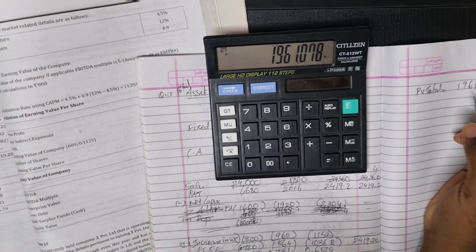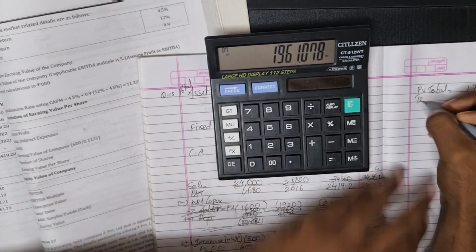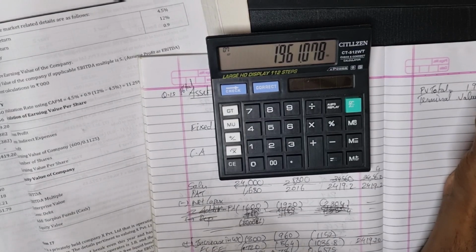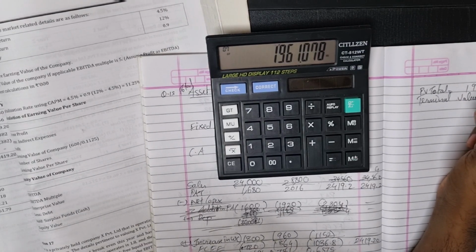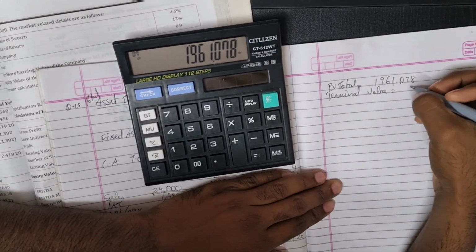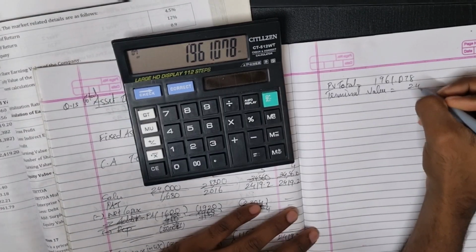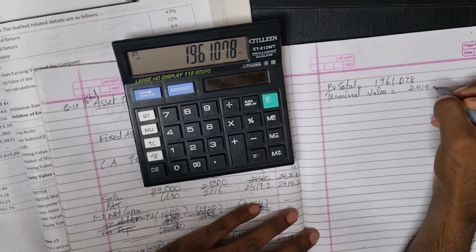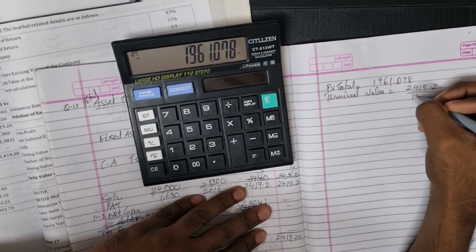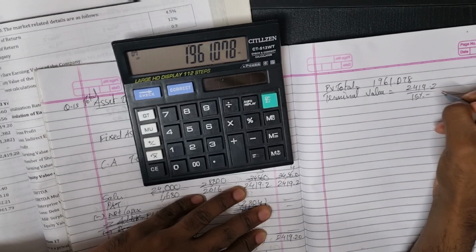Next is the residual value, that is the terminal value. For terminal value we use K minus G. Growth is 0 after that. So we take terminal value 2419.2 divided by KE minus G. So it is 15% minus G, and G is not there, so minus 0.